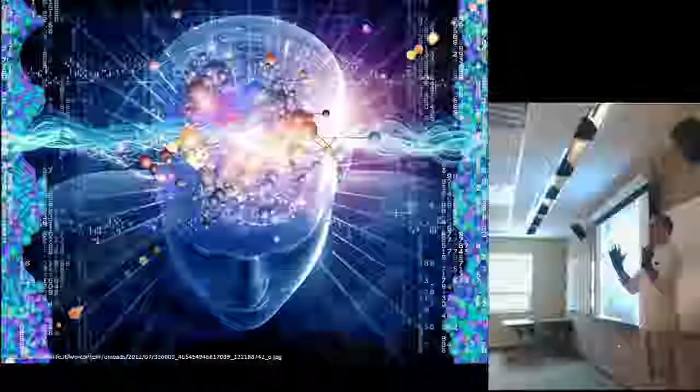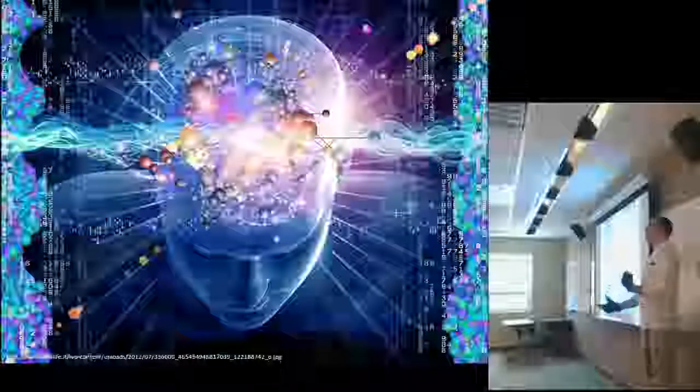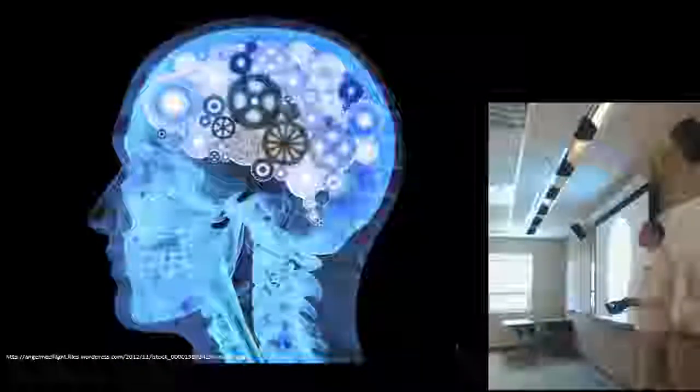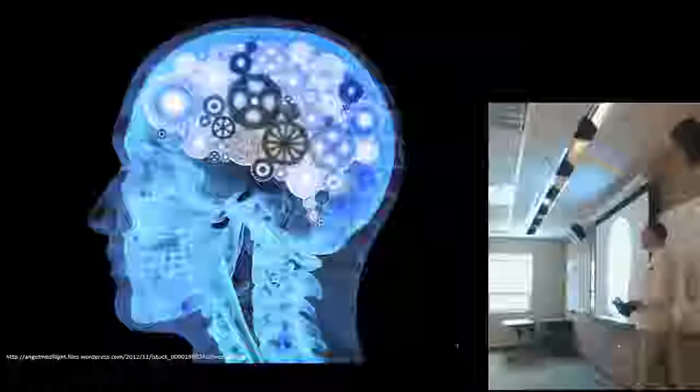And same thing with our cognition. So what is it that we're doing when we're thinking? How can we, as psychologists, think about thinking so that we can get insights and make progress in understanding human cognition?